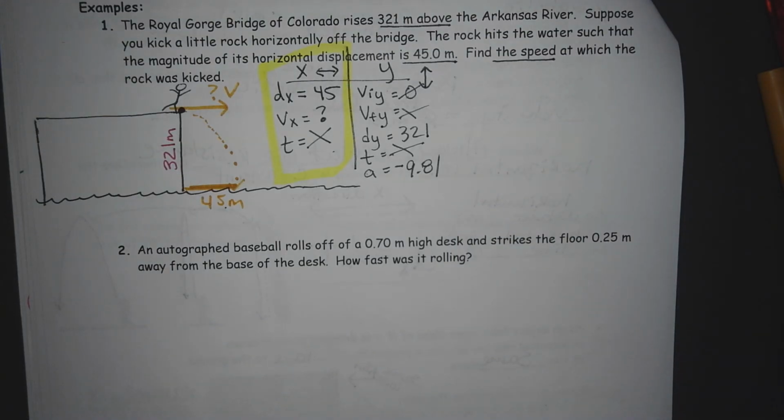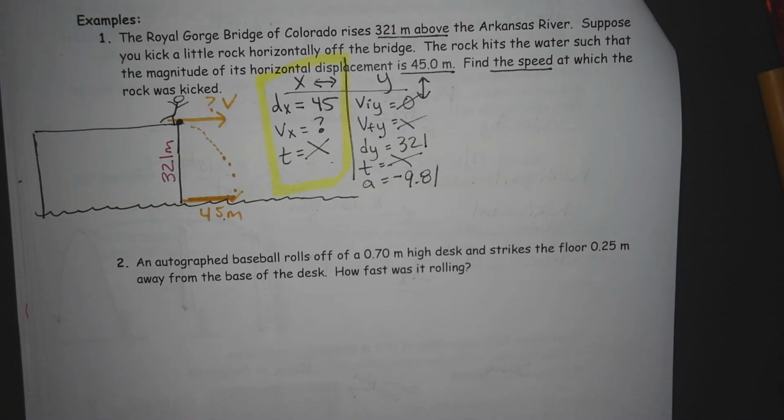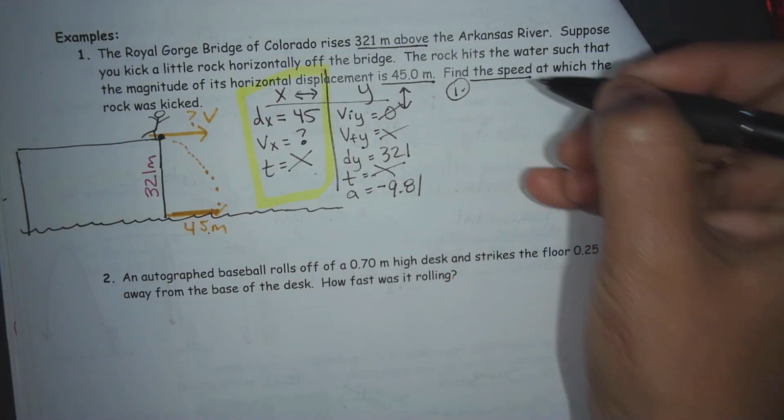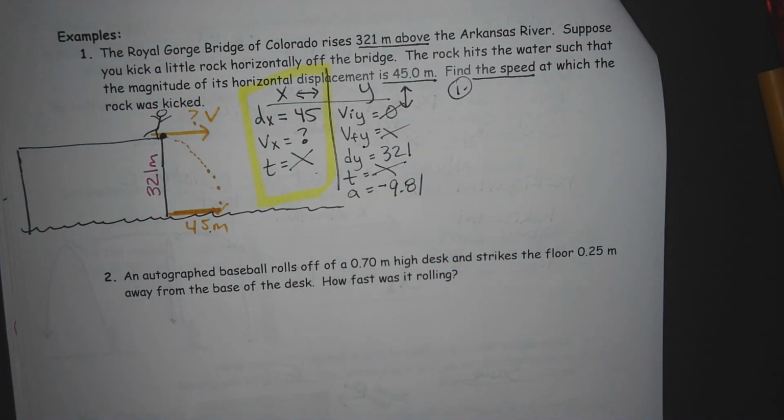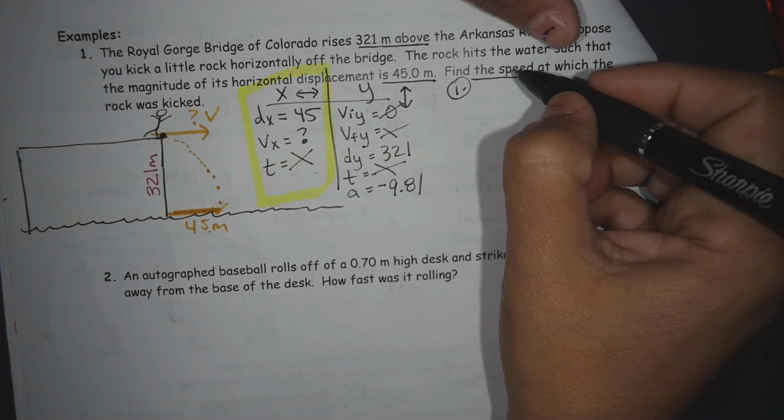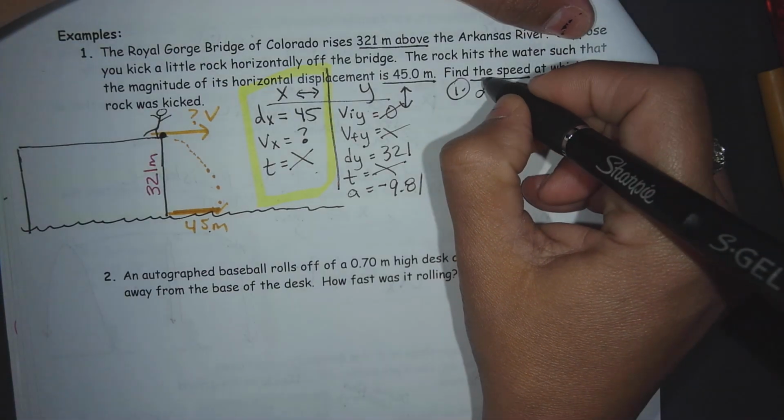That T is that one kid that hangs out with this group, but also hangs out with that group of kids. So let's go ahead and do this. It's a 2-step problem. We are going to solve for T in the Y direction. And remember, I gave you the equation on the previous page.